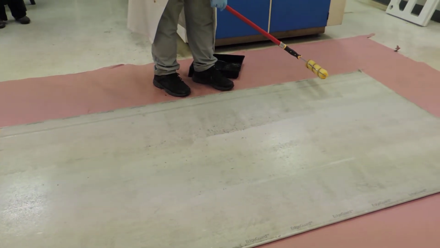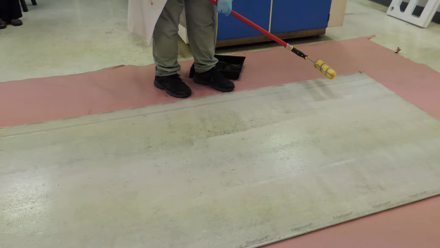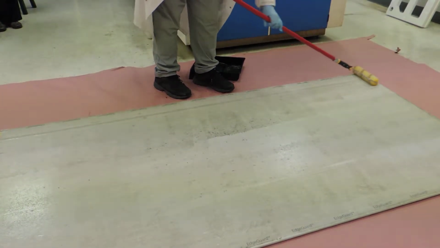We will try to go in the same direction if possible, but on a vertical wall, of course, that would not be a problem.